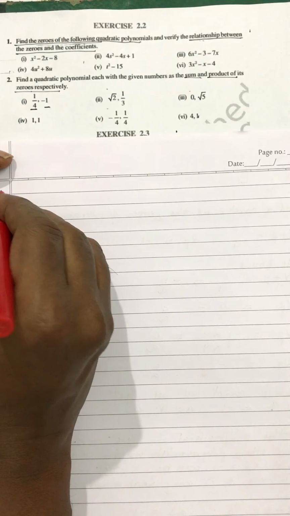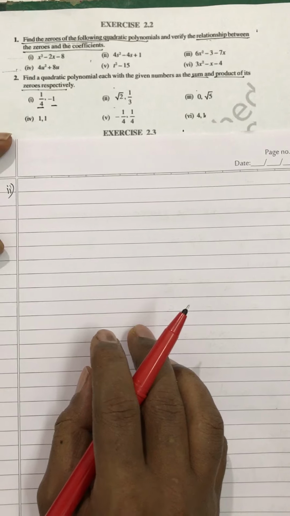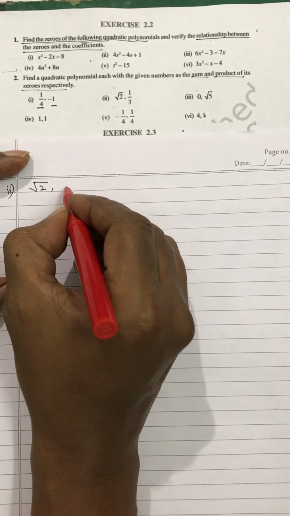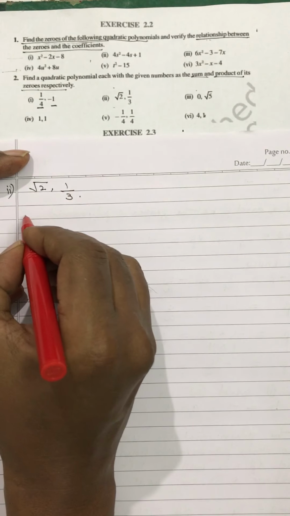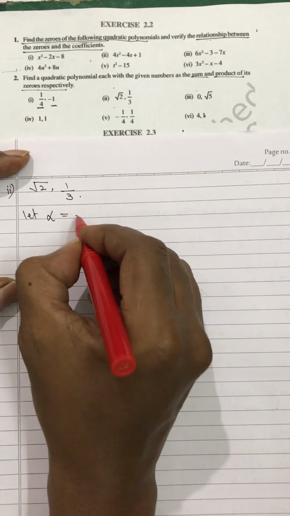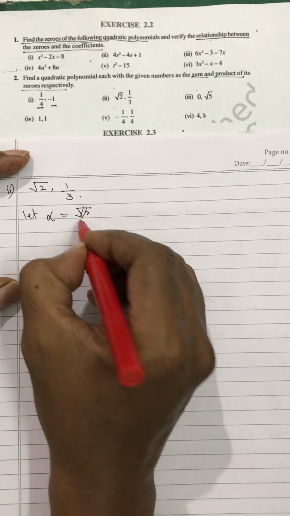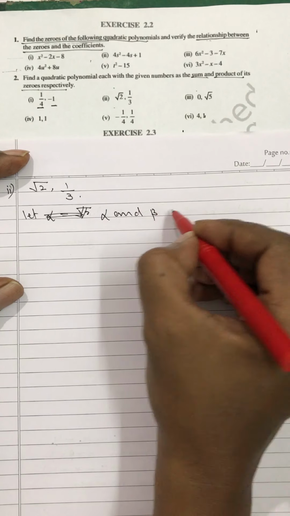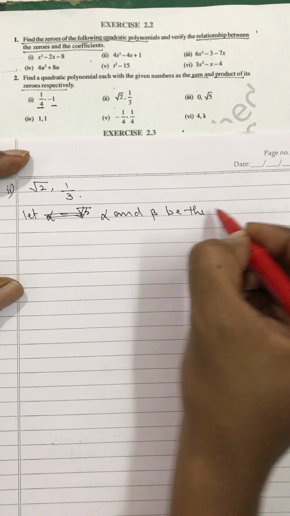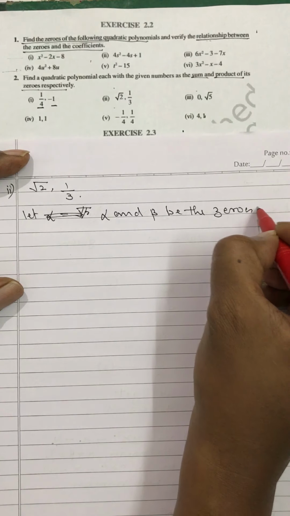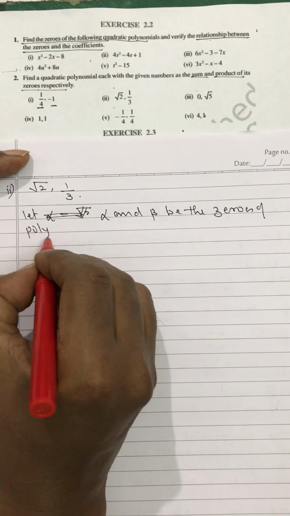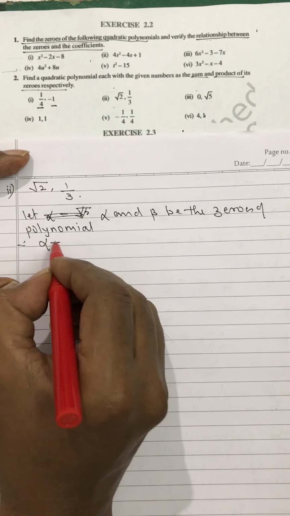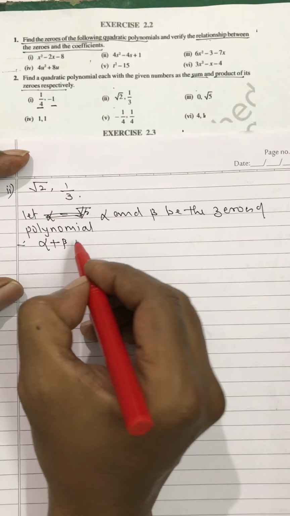The next question they have given is root 2 and 1 upon 3. Alpha plus beta, remember these are the sum of the roots.